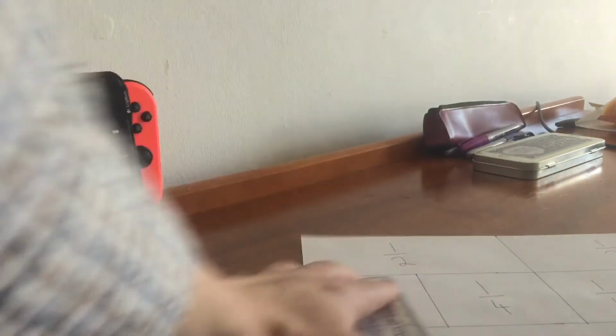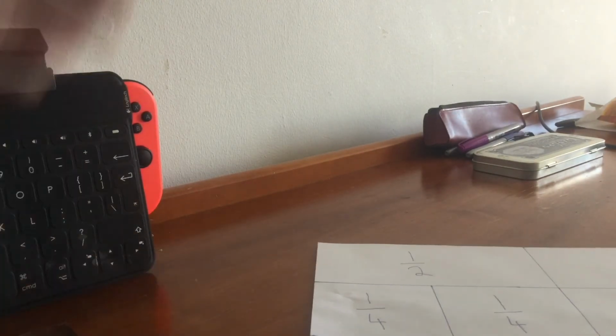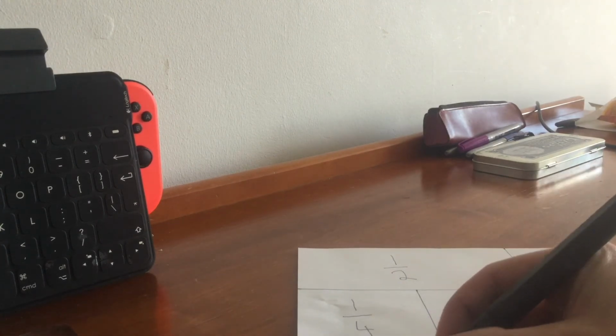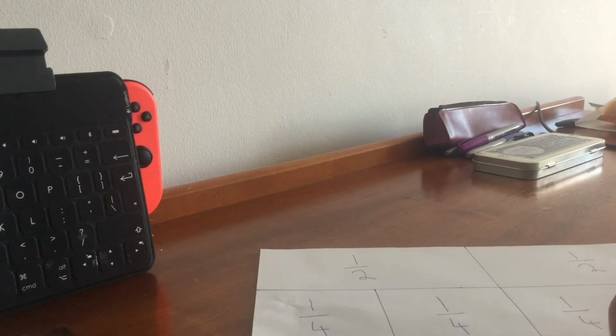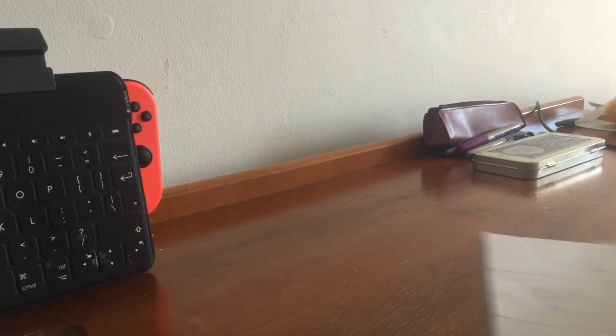And then we connect the middle line to the dot that we've made. Okay, and then we have 1/3 here. One part of 3 equal parts, 1/3 here, and another 1/3 here. And there we go, we've finished the fraction wall.